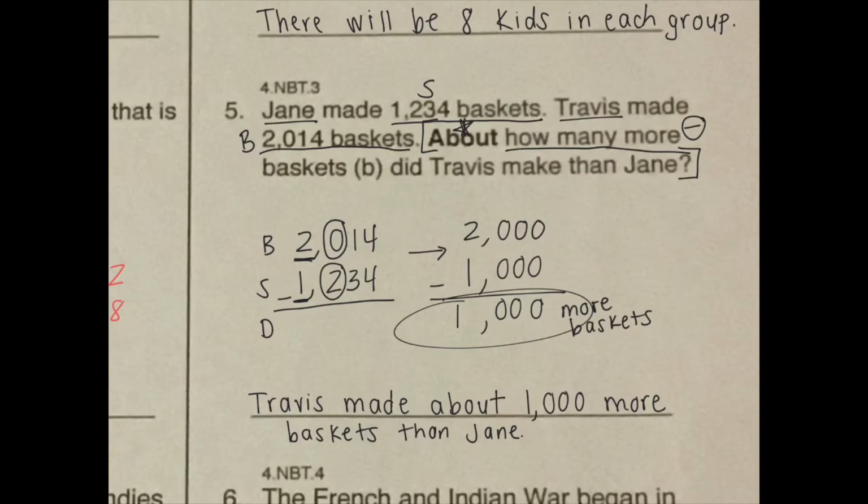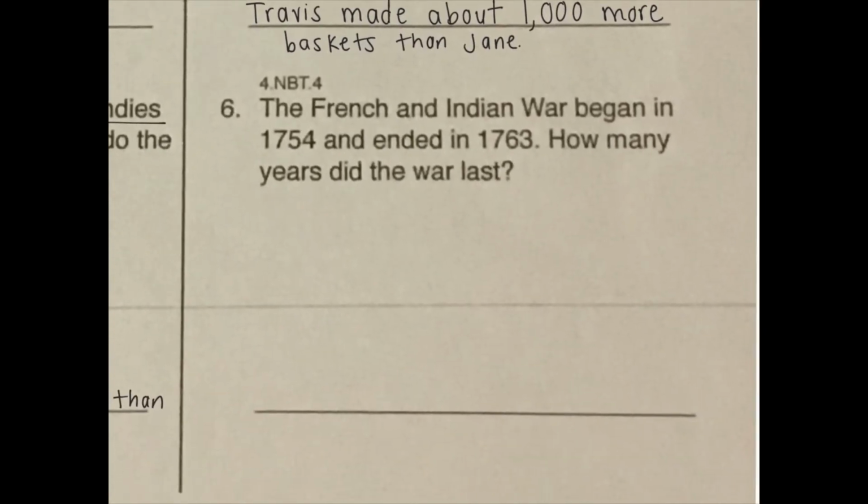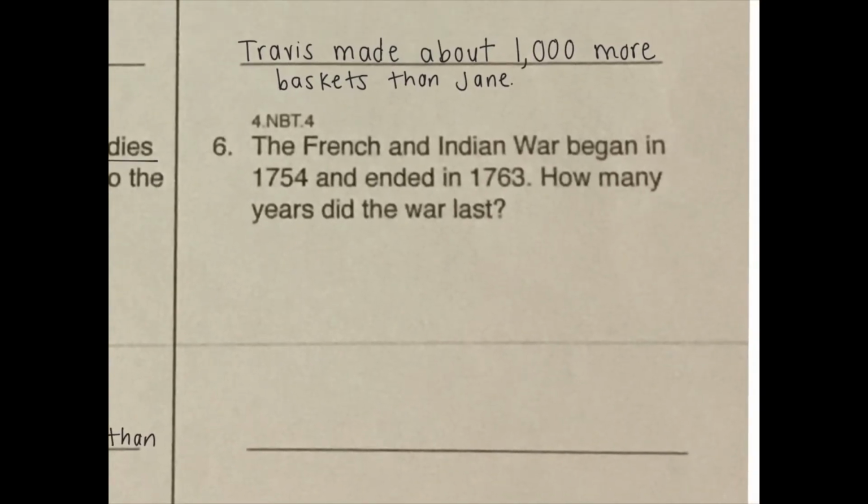All right, let's try number 6. The French and Indian War began in 1754 and ended in 1763. How many years did the war last? So I'm going to bracket my question. How many years did the war last? Let's see. I have the number 1754 and 1763. I have to know that this is an elapsed time problem.